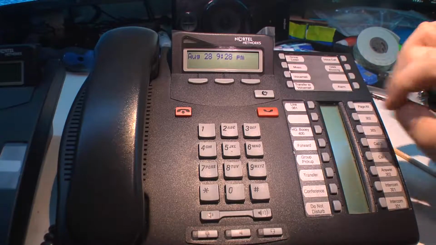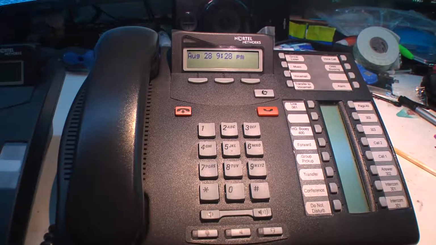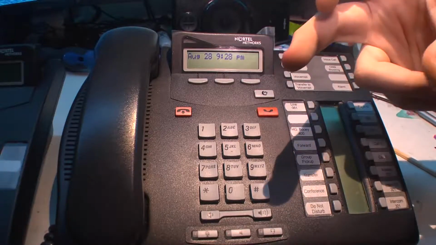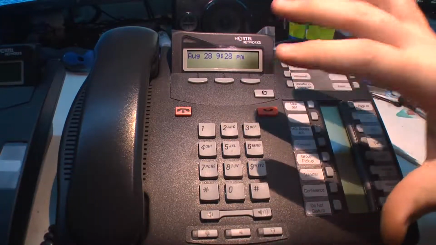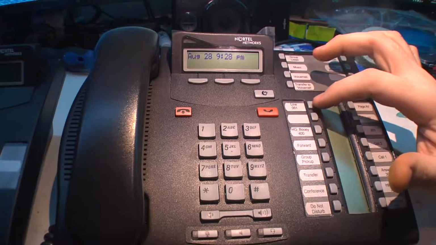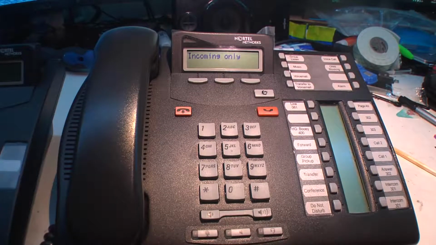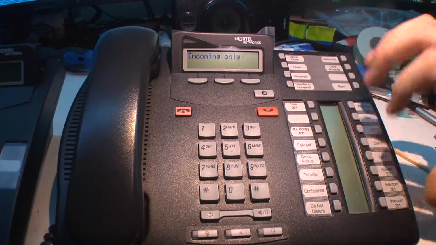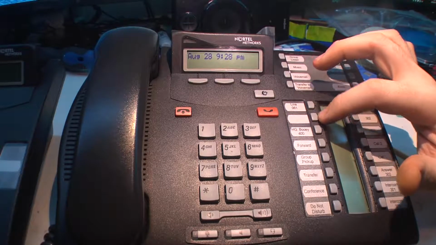There are target lines, which are basically incoming lines mapped to a DID. So if you're using a trunk like ISDN, VoIP, T1, and you're mapping the DID, let's say you're mapping the last 4 digits of the number someone dialed to this extension, you would create a target line for that number, and then that target line would be assigned. A target line can only be used for incoming calls. So if you try to dial out on it, you'll get incoming only. This is actually a target line. It's not labeled here, but it is.